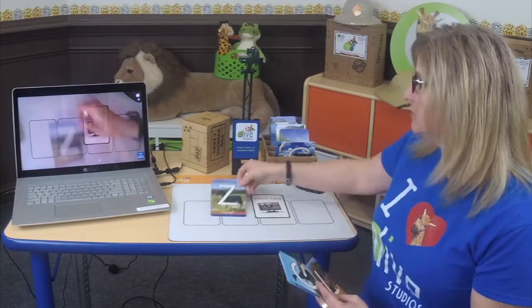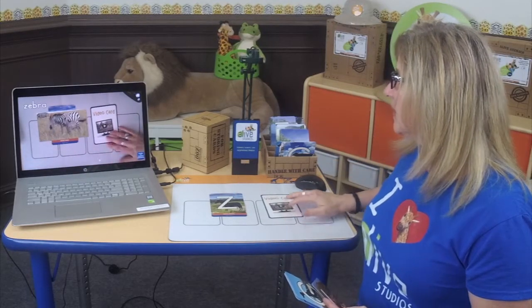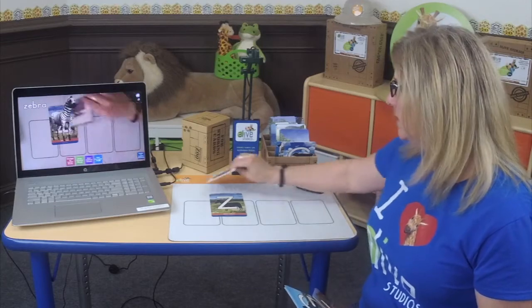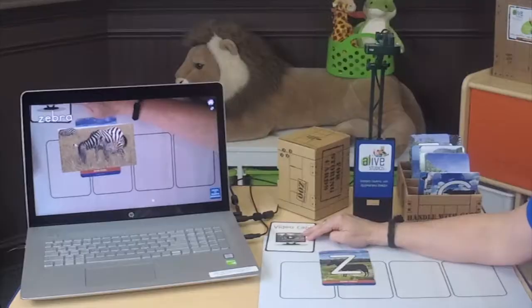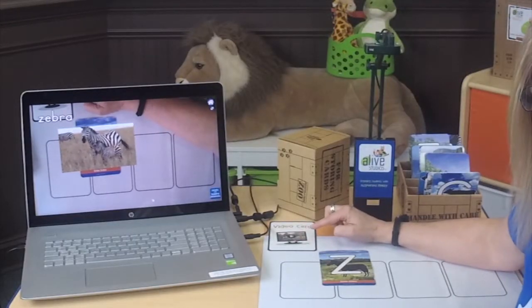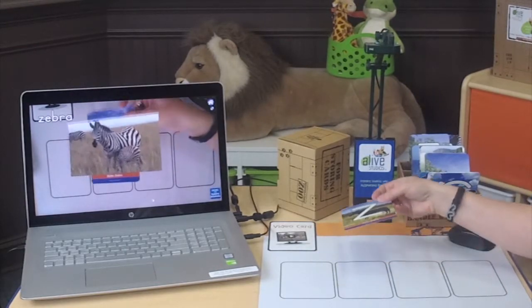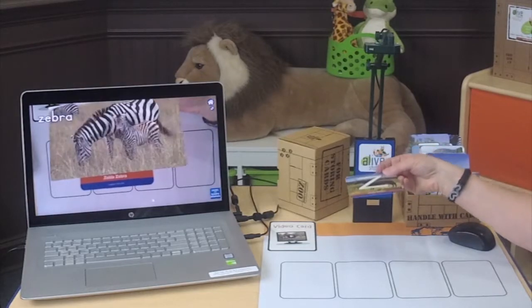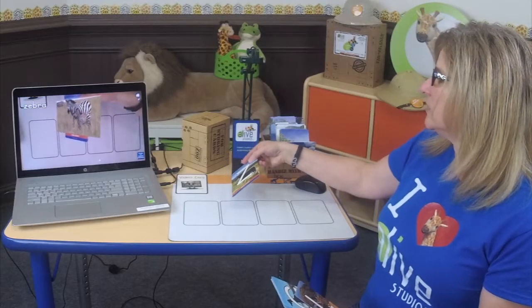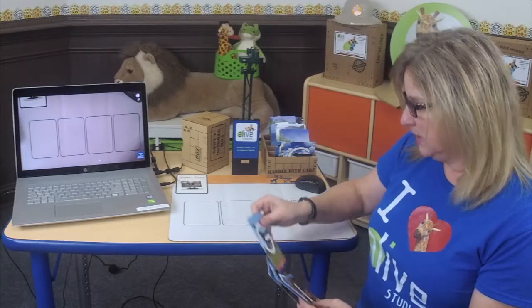So how about Zelda Zebra? And you can even take this video card and put it in the corner. As long as I can see a little bit of the card, you'll be able to see this video. And there's Zelda and her babies. And you can move this up closer. You can tilt it side to side if you want to.